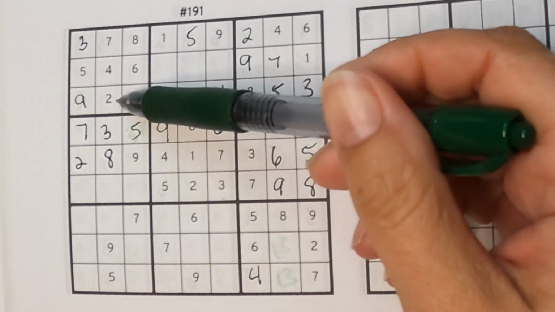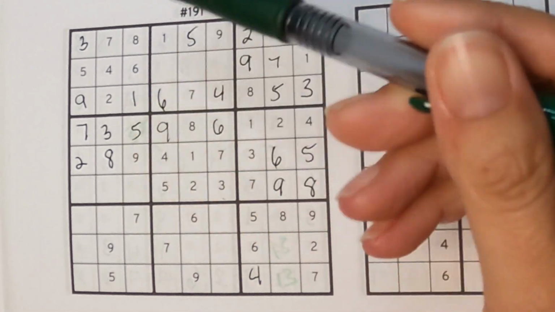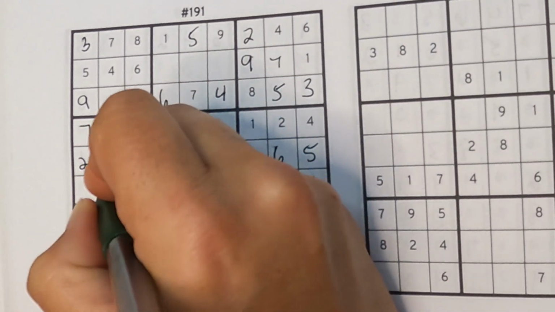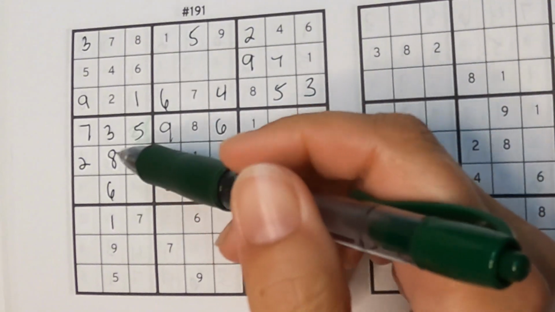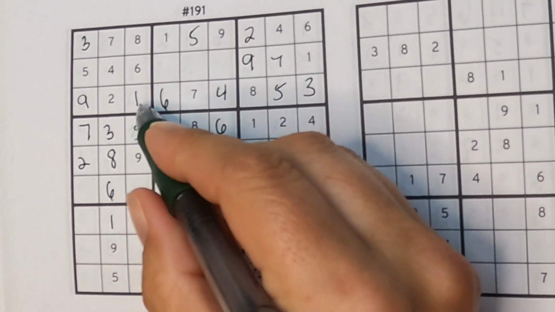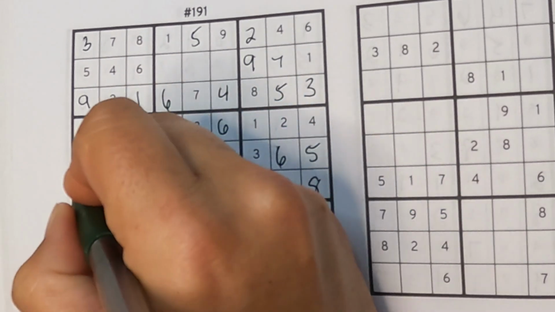For this column now, we're missing 1 and 6. We've got a 6 here, so 1, 6. For this box now, we're missing 1 and 4. We've got a 1 here, so 4, 1.